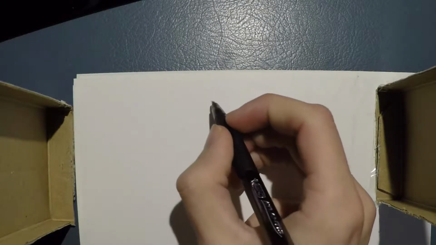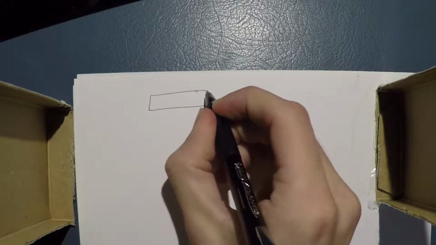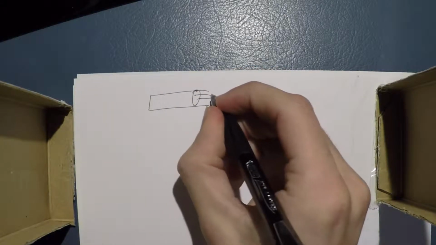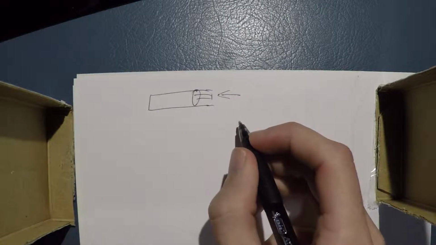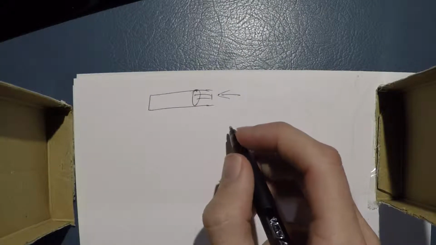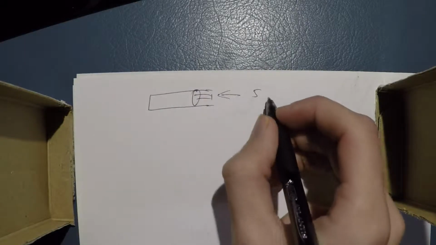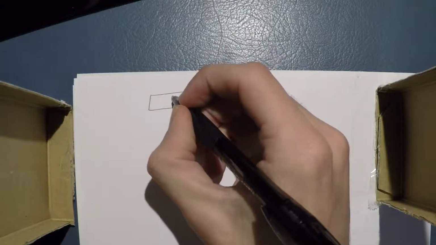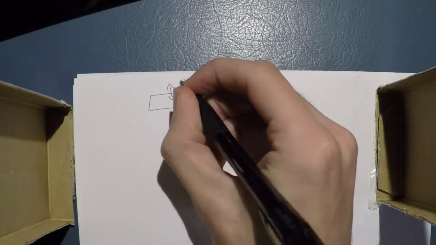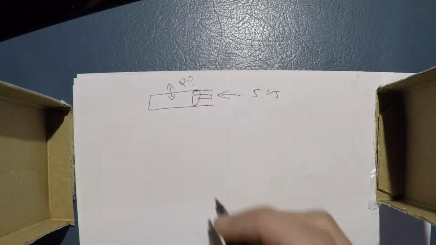So I'm going to draw a diagram to start with. Draw my piston. That's a piston in my mind, and it's got work in, 5 kilojoules of work in. And perhaps it's got heat out. I'll draw it like that. Q, question mark, something like that.